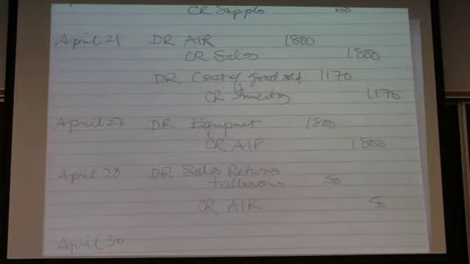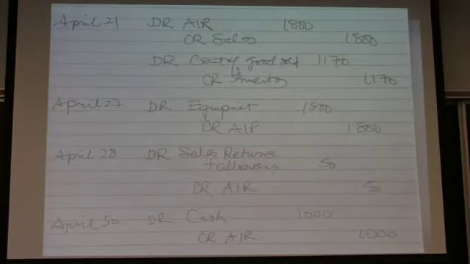Because we received cash payment on account from a member, we debit cash and we credit not sales, but receivable, because we've already recorded the sale. And now the customer is just paying us back. Okay, so these are the series of journal entries.